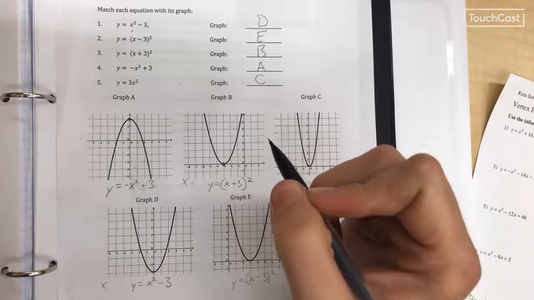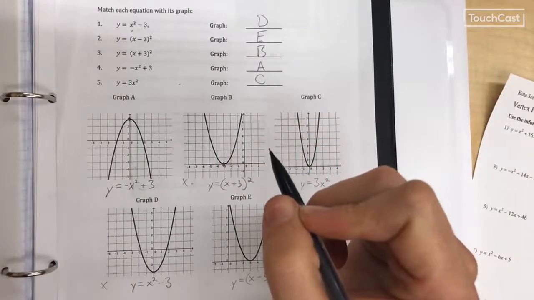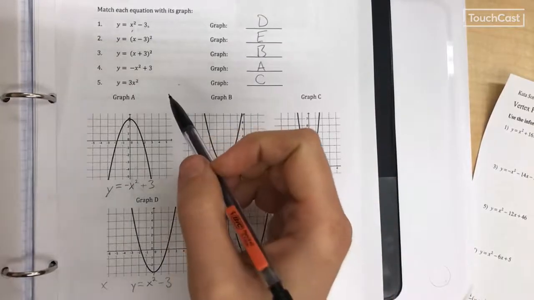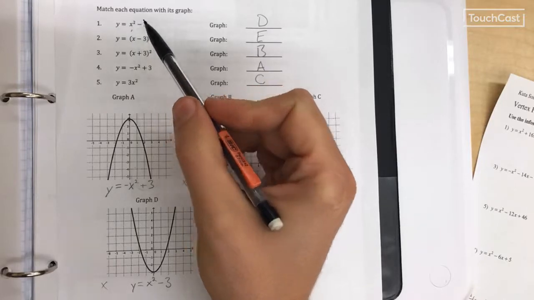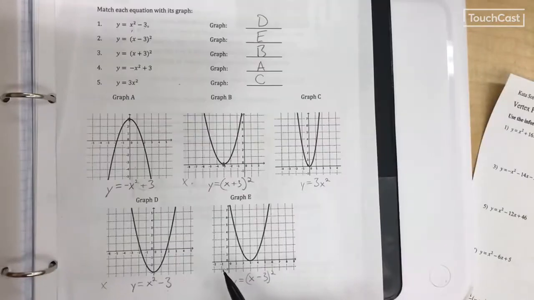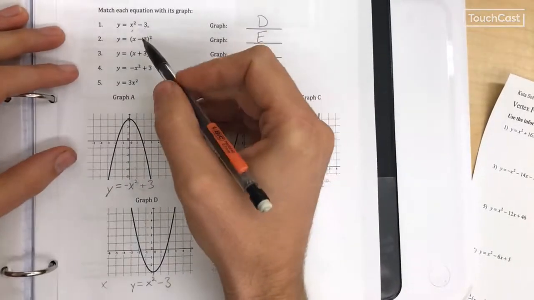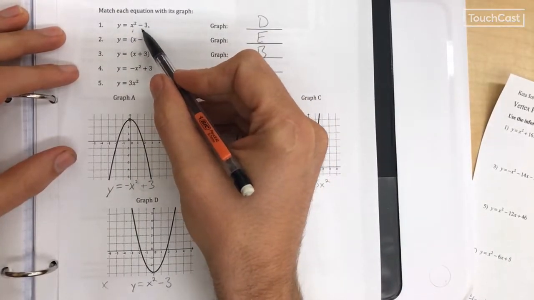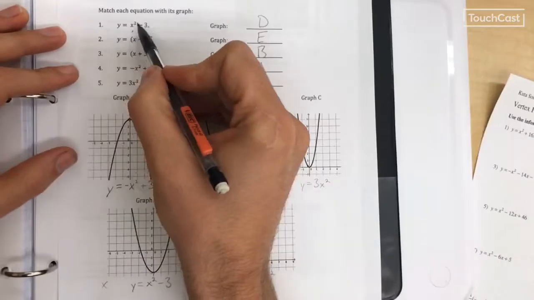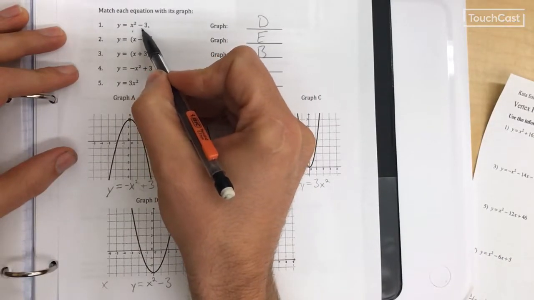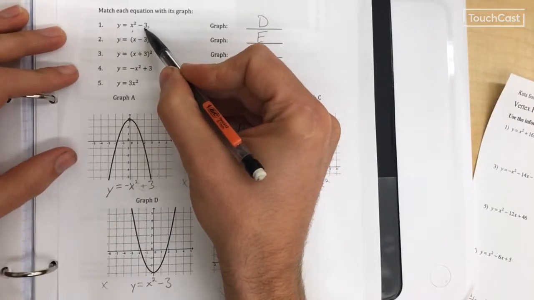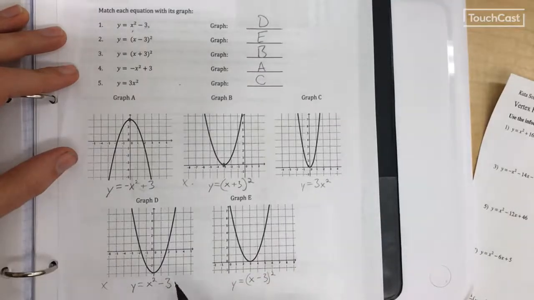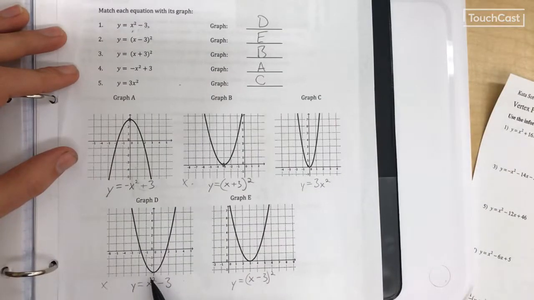So for the last few days, we've been looking at quadratic equations and specifically how certain changes are reflected in the resulting parabolas, the resulting graphs. So for example, y equals x squared minus 3. It's the same parabola, just everything's bumped down 3 units, right? The y values are just 3 less, right? So it's a standard parabola, just lowered 3 units.